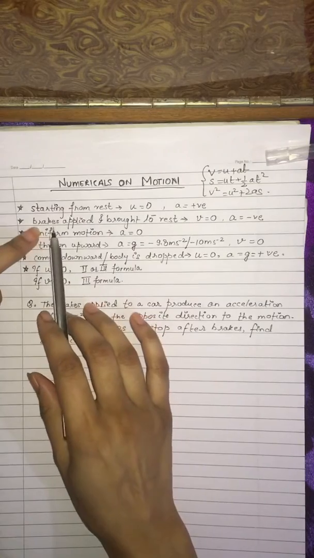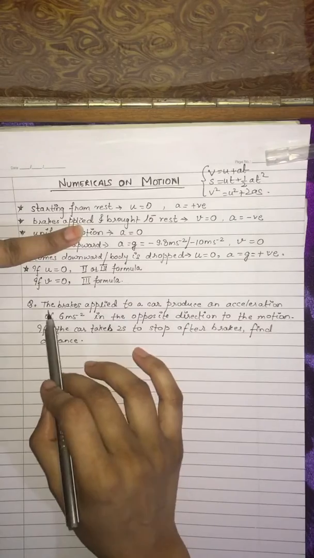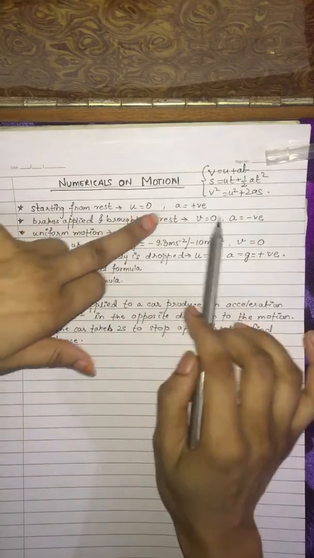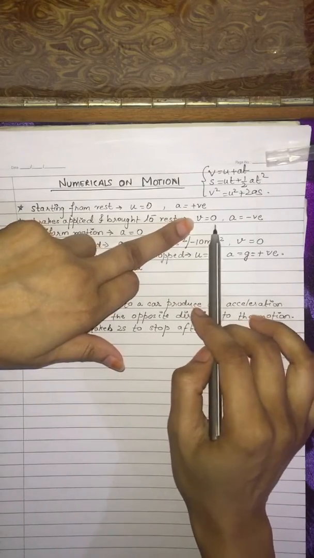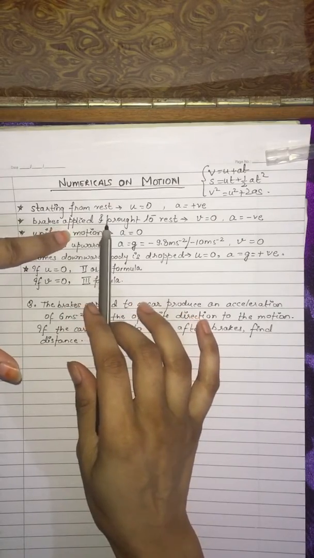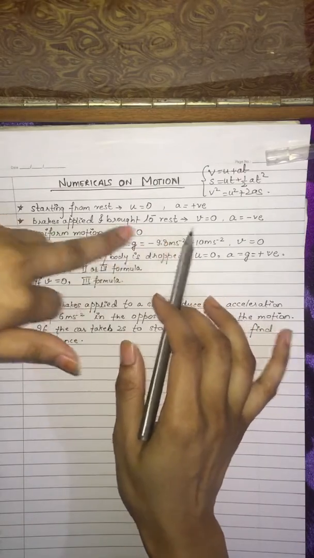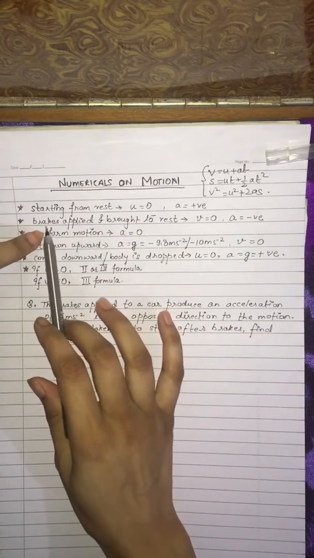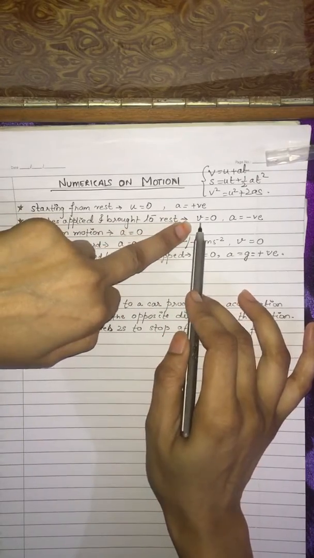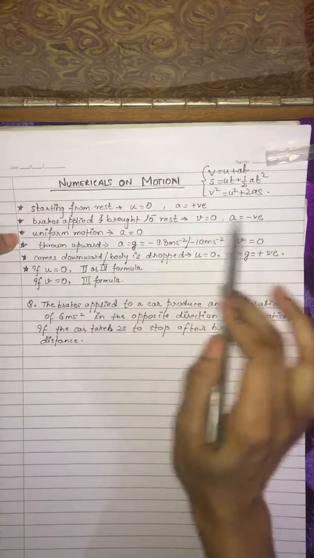Fine. If the question is like this, the brake is applied to a car and brought to rest, it means that the final velocity will be taken as 0. It is not necessary that it will be mentioned in the question that the final velocity is 0, but it will be said that only the brake is applied and brought to rest, and we have to assume that v equal to 0, final velocity equal to 0, and a will be taken as negative.